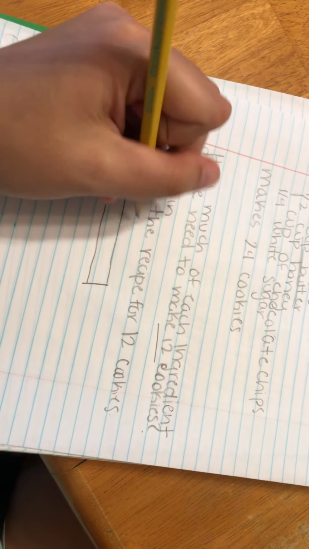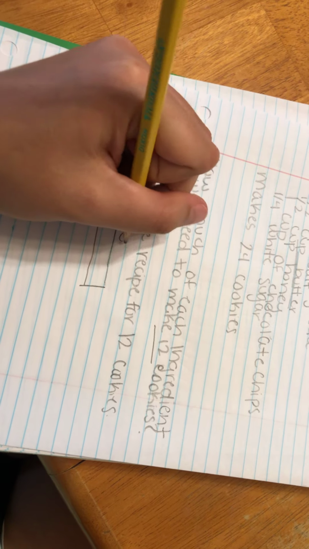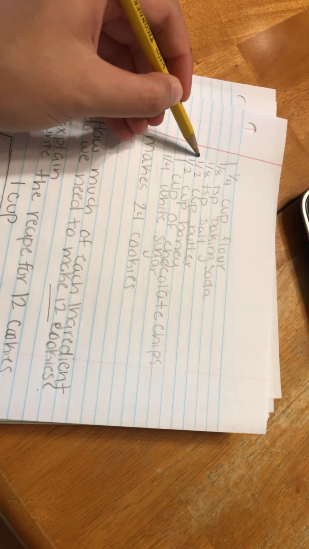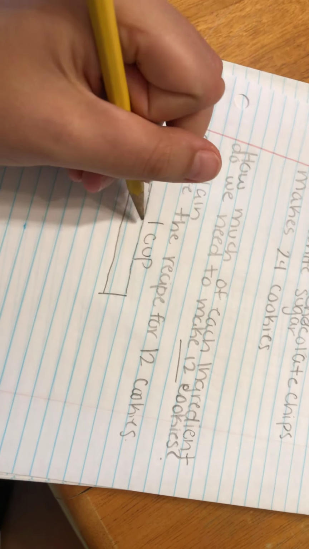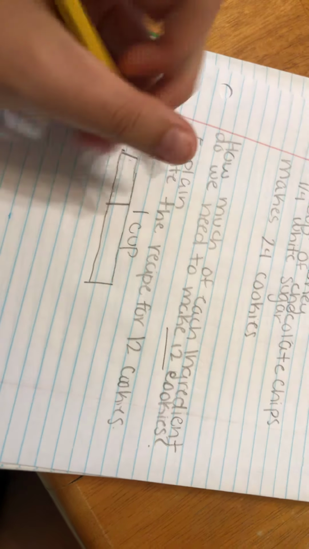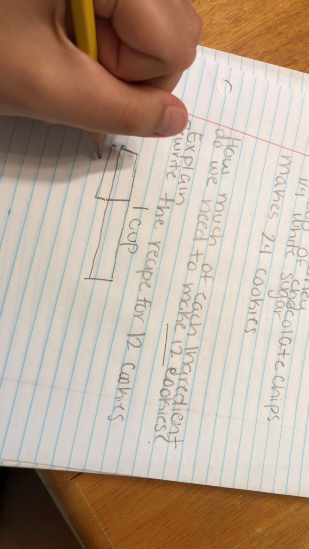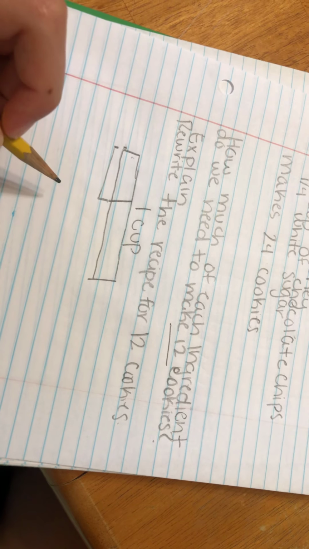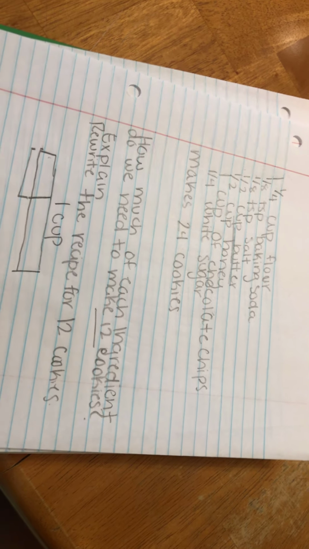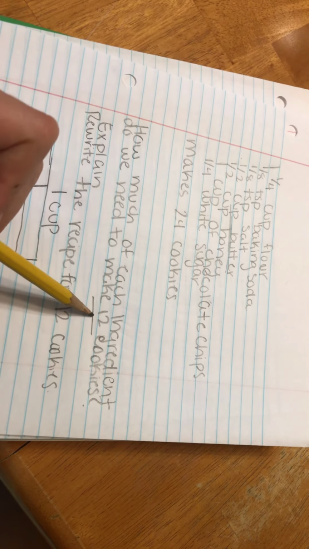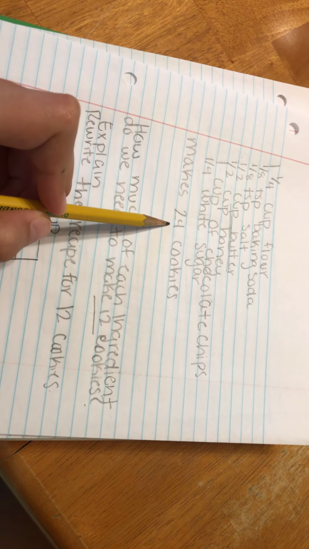This is one whole, 1 cup. And the original recipe wants 1/2 cup. So if you want to cut it in half, first you have to know that 12 is 1/2 of 24.